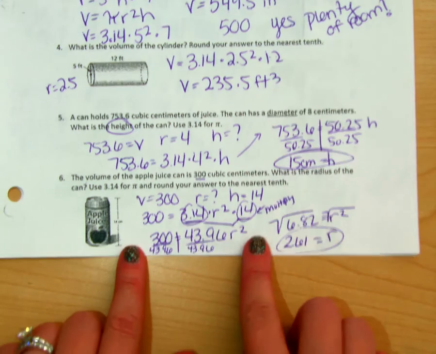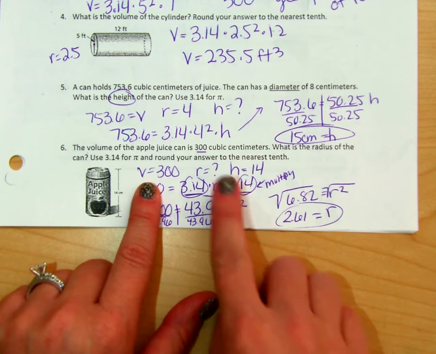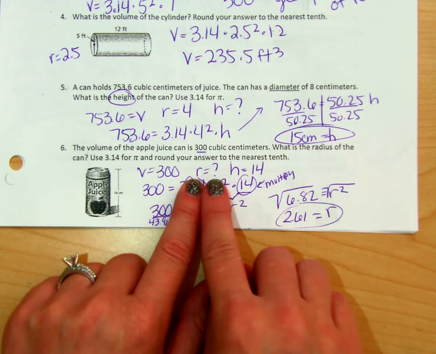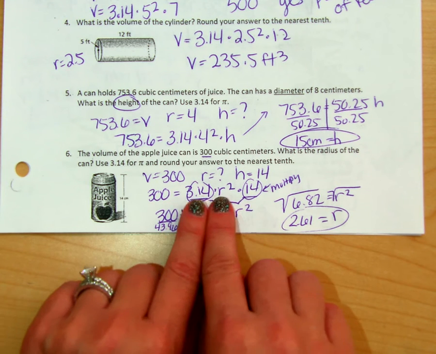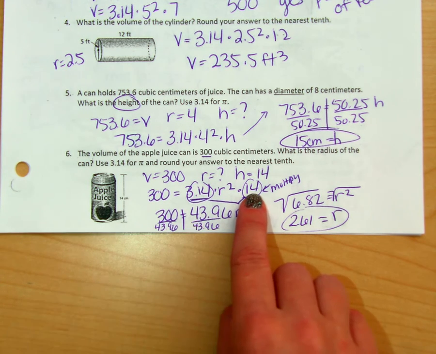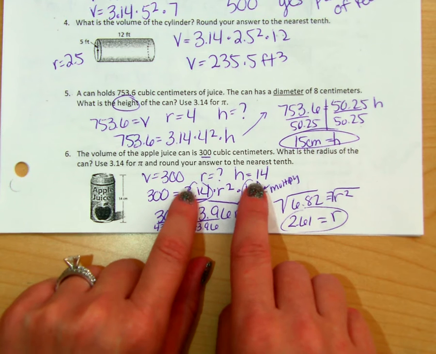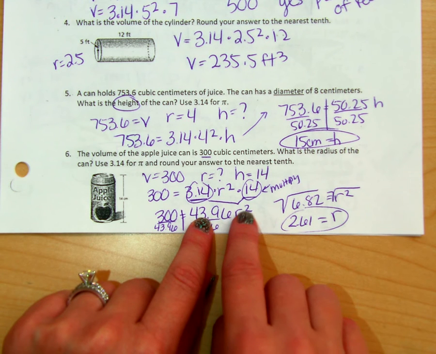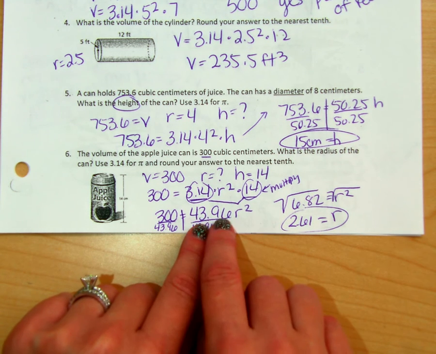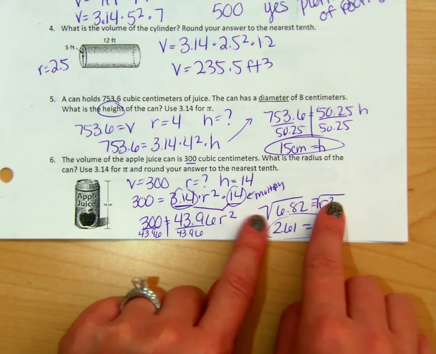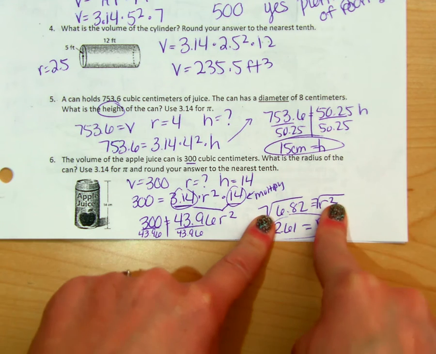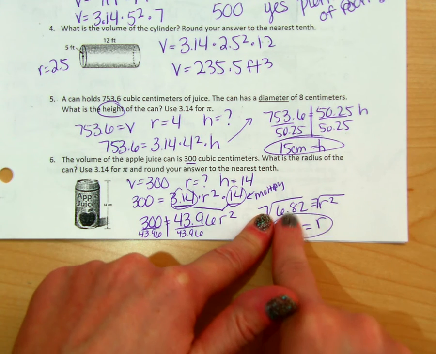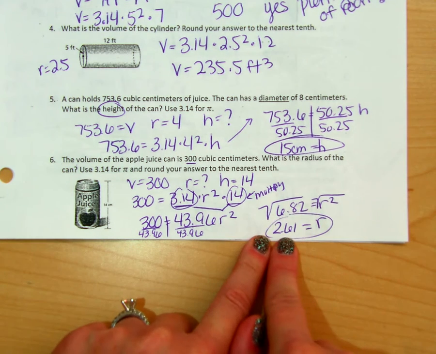This one is very similar in that you have the volume, you have the height. This time you're trying to find the radius. So set it up, plug everything in: volume, pi. We're finding the radius. We have the height. You're going to multiply the two numbers you have together because you're finding the radius. Just like before, we're going to divide to get the radius alone, but the difference is it's a radius squared. So just like in our Pythagorean theorem, in order to finally solve it, you have to take the square root to get your radius.